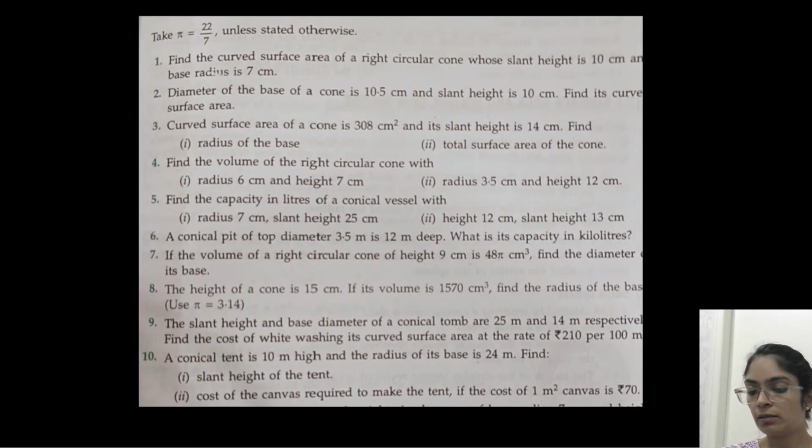Gauri, Abhinandan, Praveen, Kisunavya. Okay, so this is the correct answer. I hope you can see the practice questions on my screen. Can you see the practice questions on my screen?